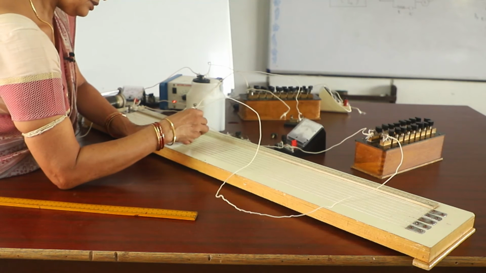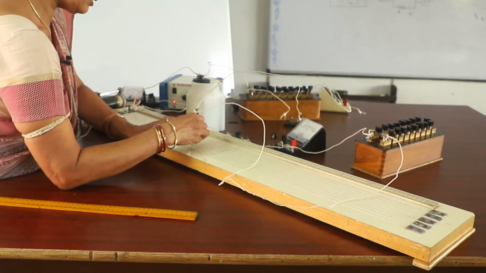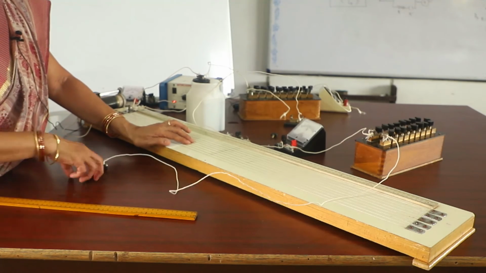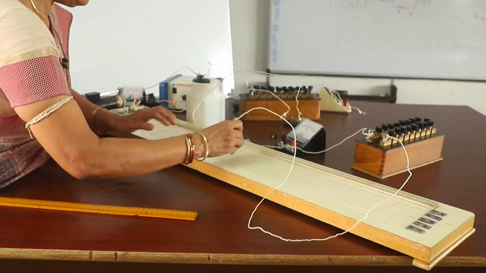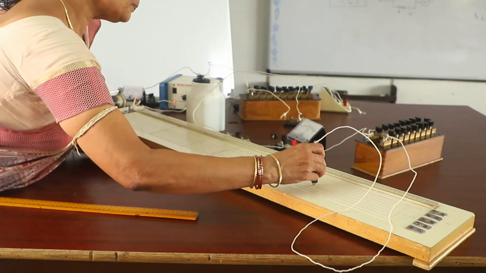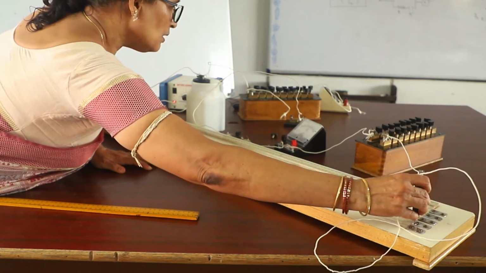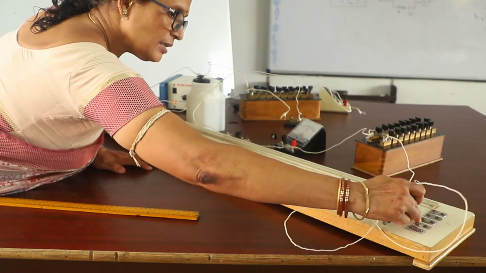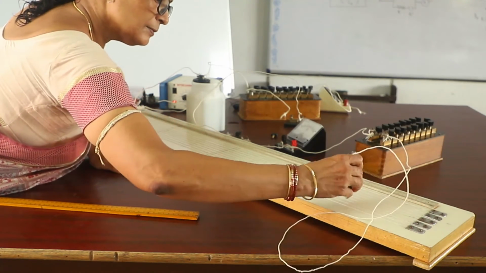That means on the 7th wire it shows right deflection, and on the 8th wire it shows left deflection. That means the null deflection is between the 7th and 8th wire. So we have to check only the 7th and 8th wire. We go on checking along the 7th wire. Then the 8th wire is connected in series with this metal piece. We come to the 8th wire.